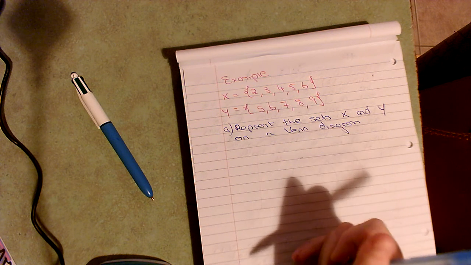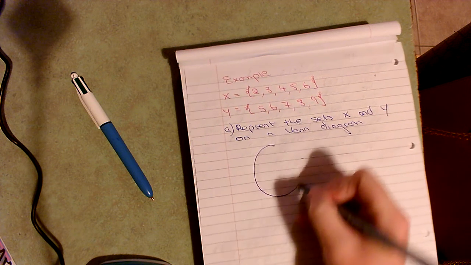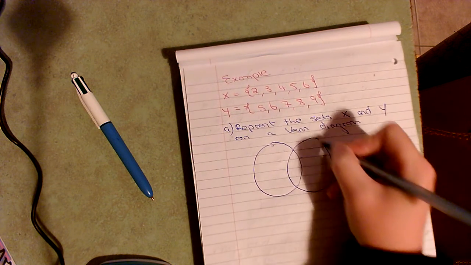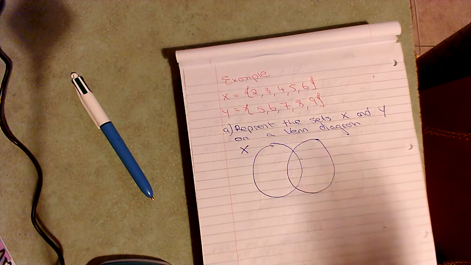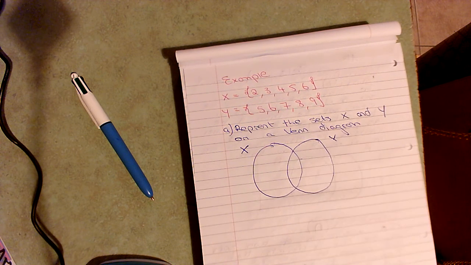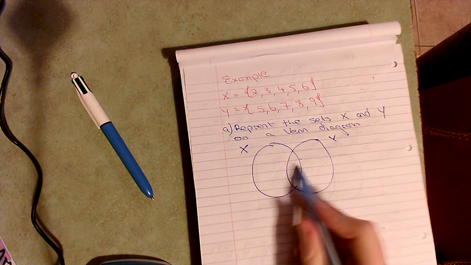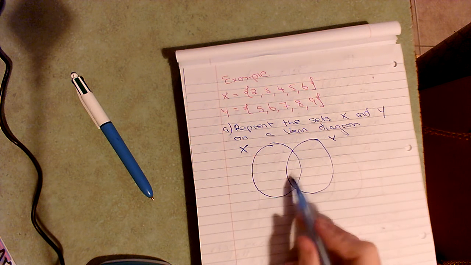So what I need to do is I need to draw out, okay, so we know the Venn diagram is my two circles. So I'm drawing out my circle and my circle. Right. This here, I'm going to call this one x, and this one over here, I'm going to call it y. Okay, so I have my x and my y. The first thing I always need to fill in is my intersection, my middle part here. Okay, so in my Venn diagram, I always fill in the intersection first.